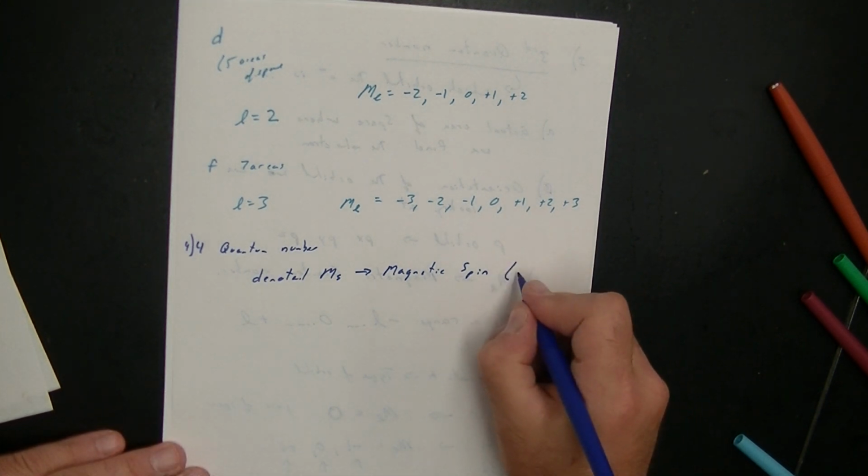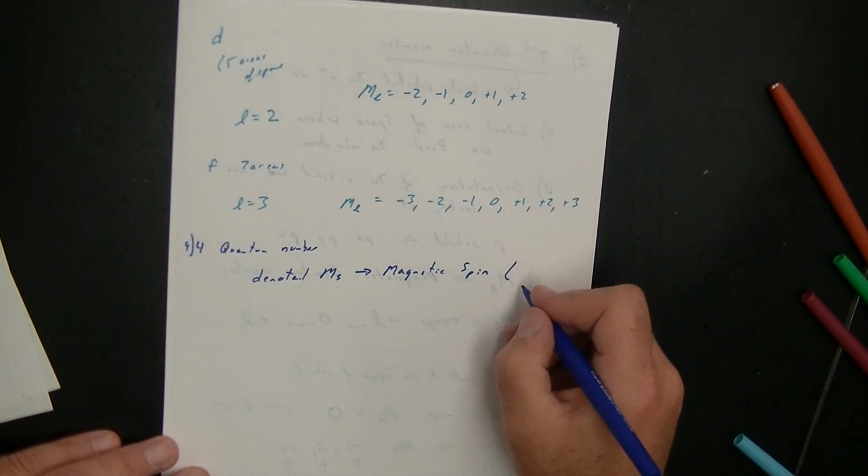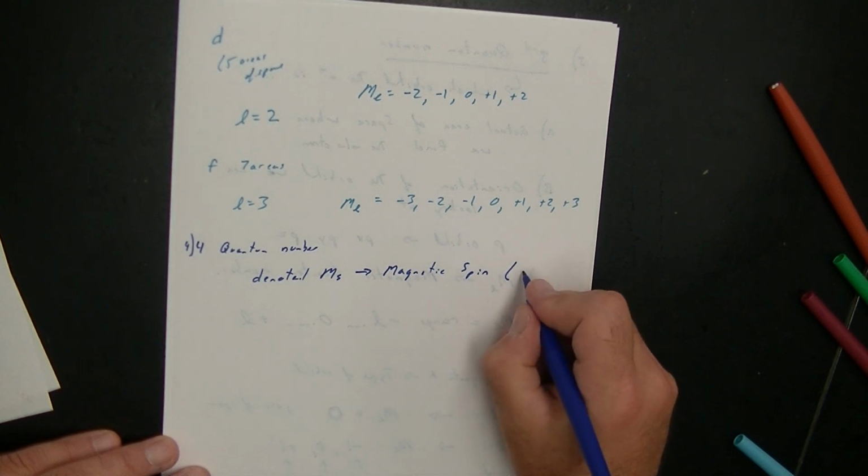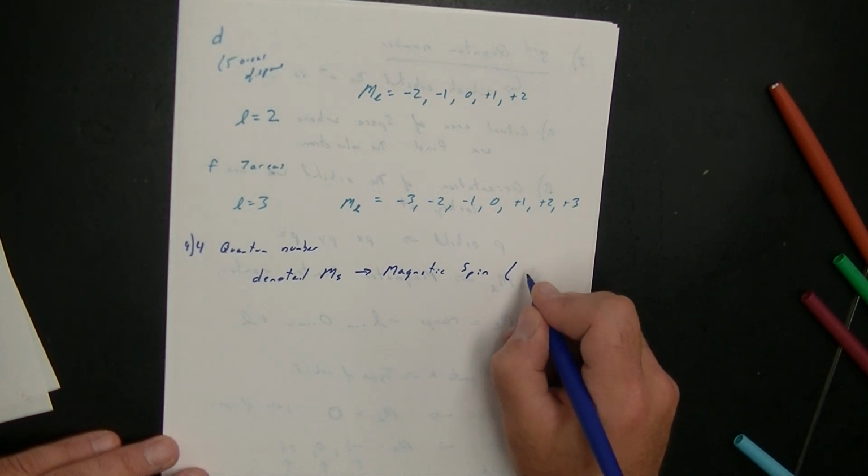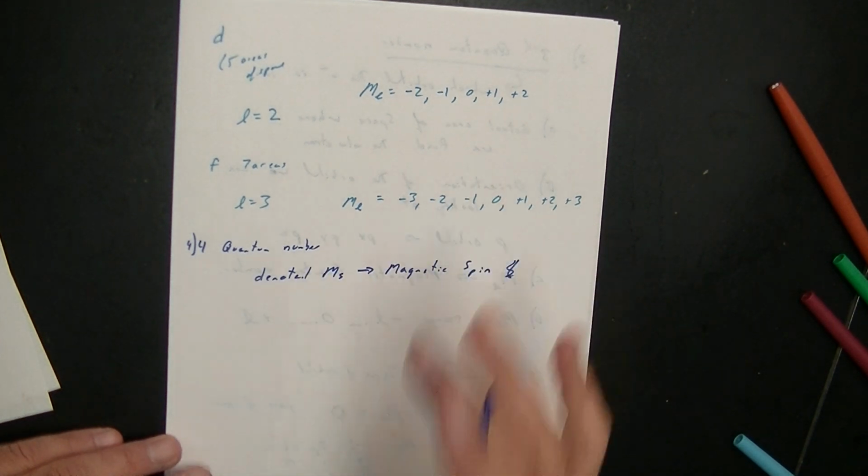It's telling us the spin of the electron. What it's really telling me is if the last electrons are paired or unpaired. That's what it's telling me. So let's just hold on a minute.